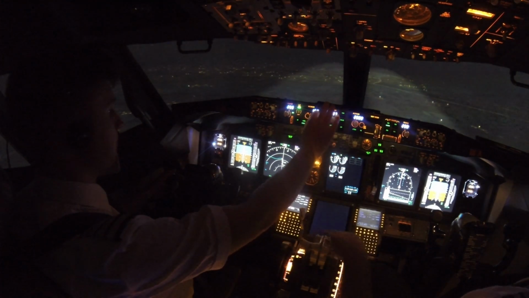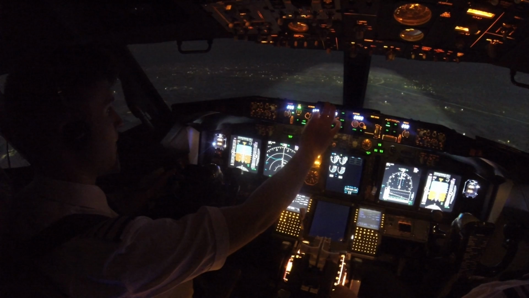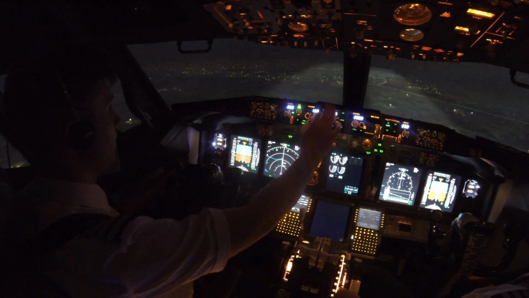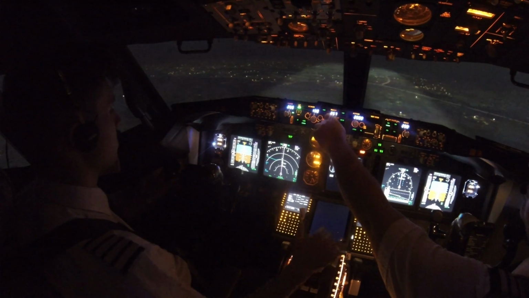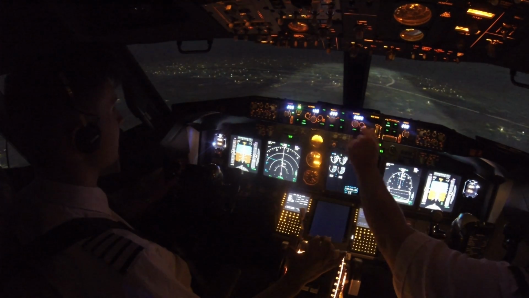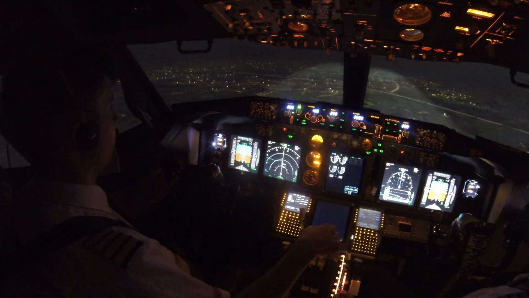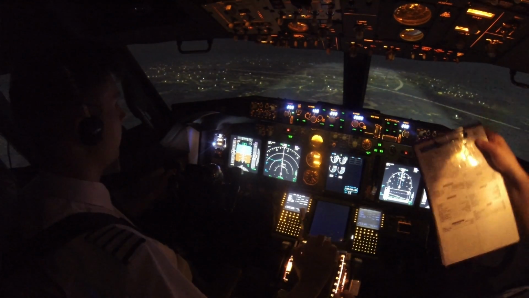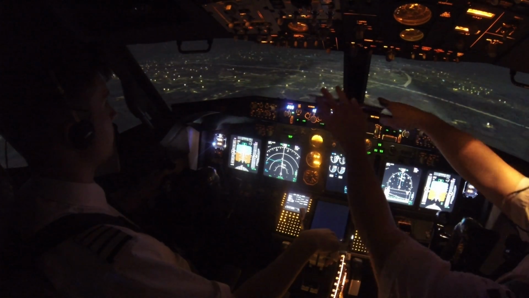Flap 30. Speed checks, flaps 30. 1000. VREF plus 5, 38 set. Set, and go-around heading set. Go-around altitude was 2000. Flaps 30 green light, landing checklist complete. Manual flight.